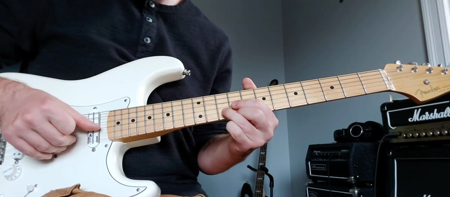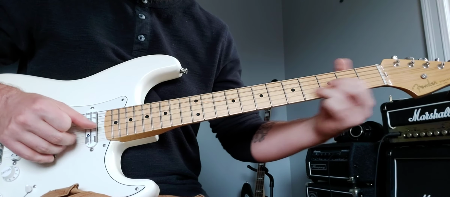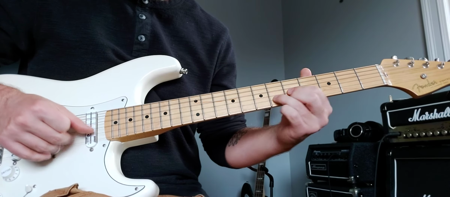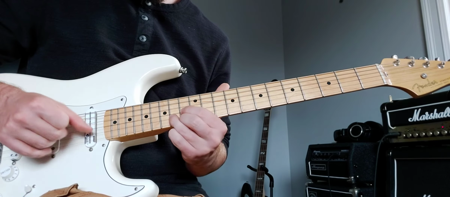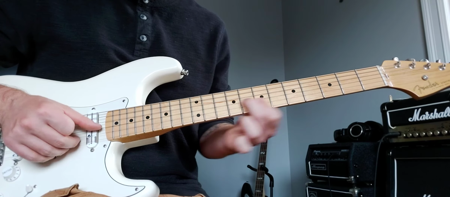One of them you already are comfortable with. You can just try moving that shape around, and that's the same thing with the other ones.